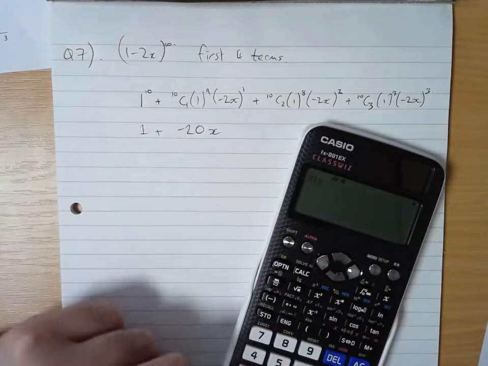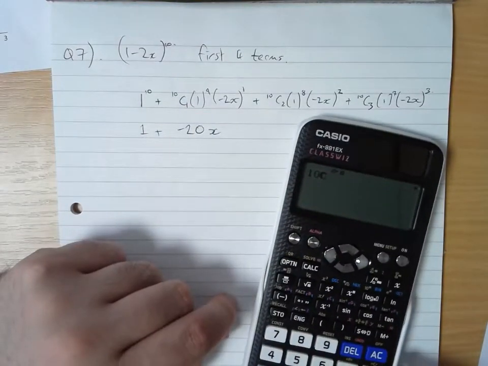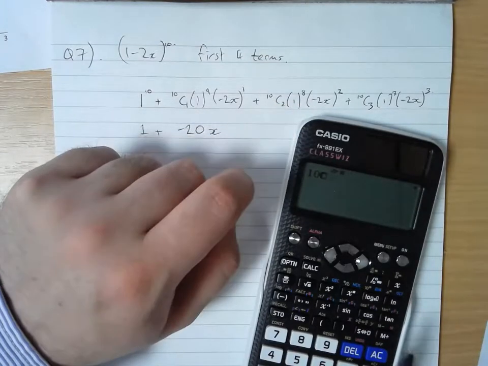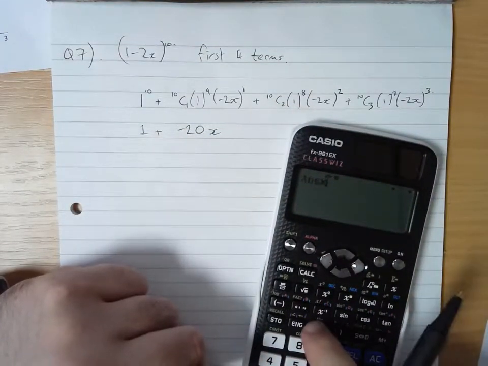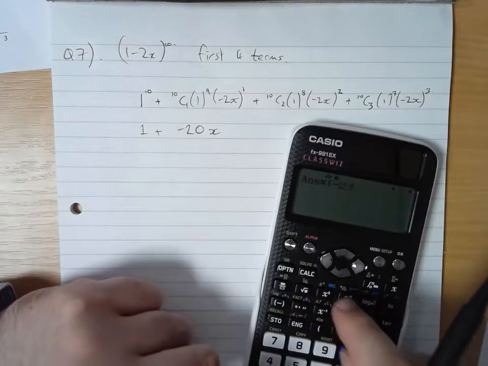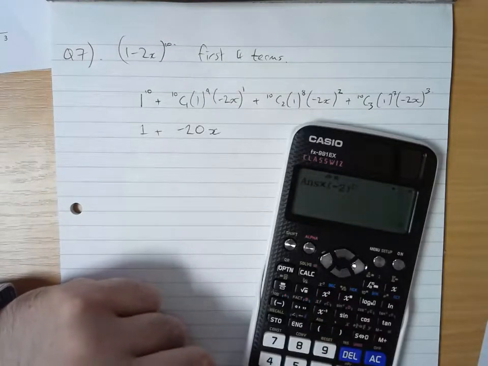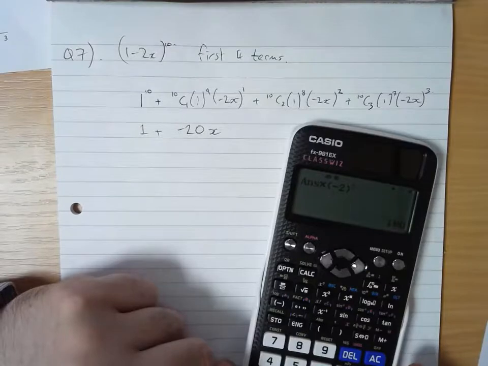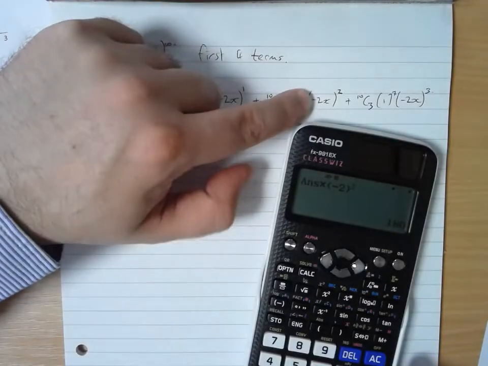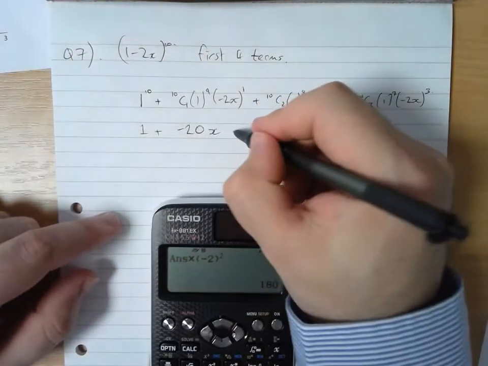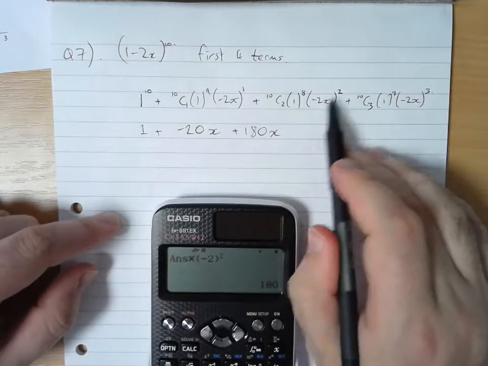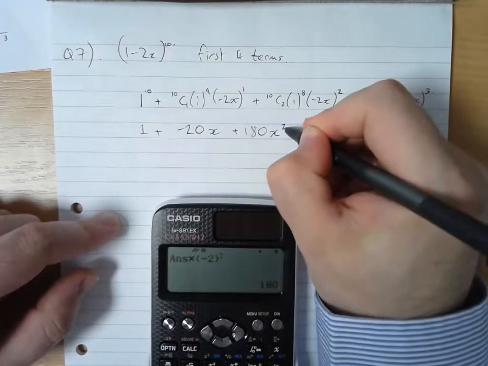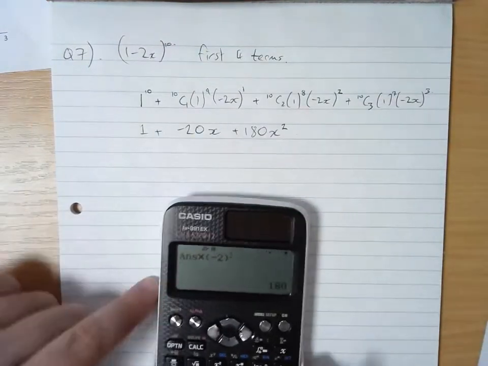Our next one is 10c2, which gives us a value of 45. We're now going to times this by, in brackets, minus 2 squared. So this gets us 180. It's plus 180 because it's minus 2 times minus 2. So we get plus 180 x, and because we've got a squared here, this is going to give us an x squared.